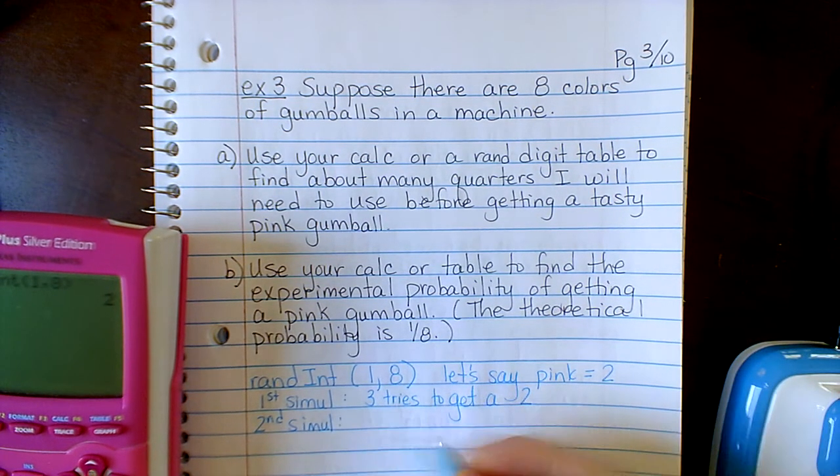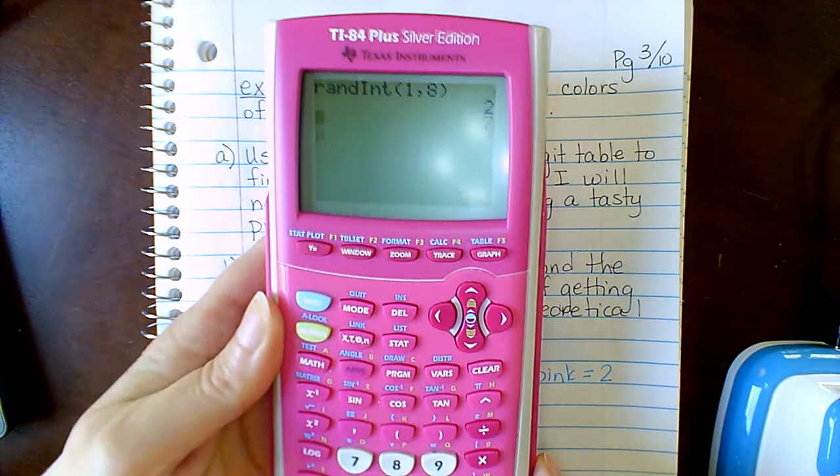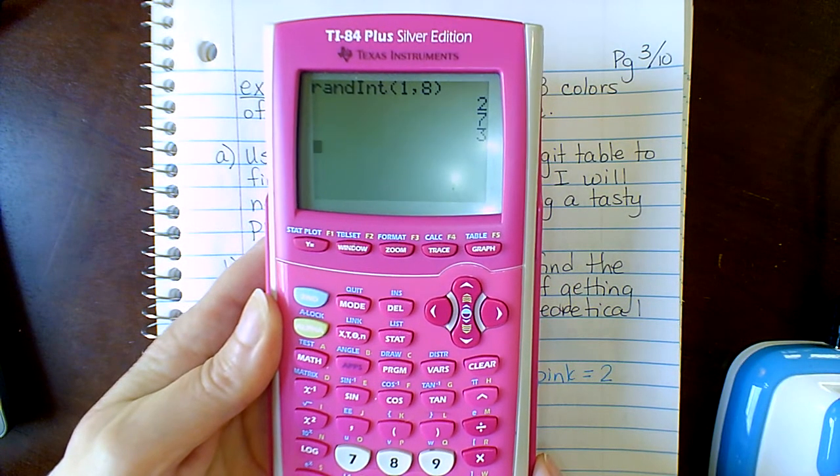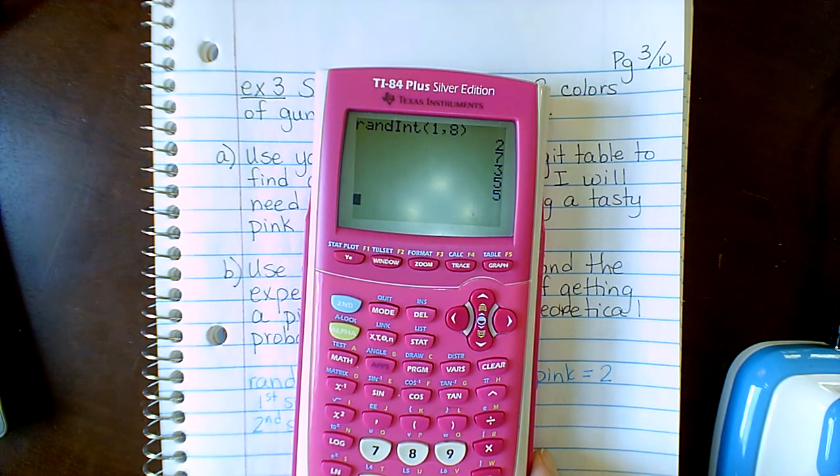So second simulation, 1 try. Okay, so let's start this over. Okay, so now I got 7, 3, 5. Okay, so I'm at 3 quarters.